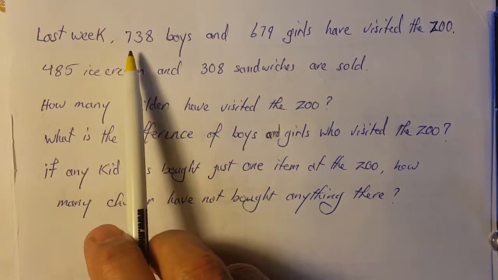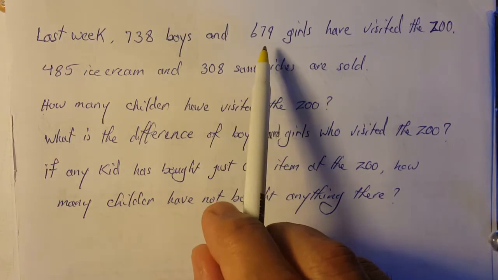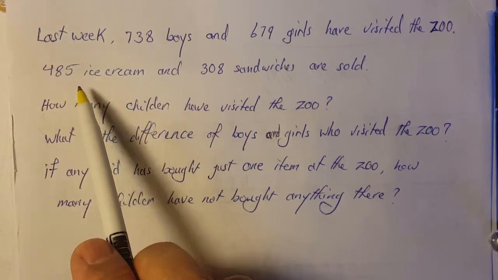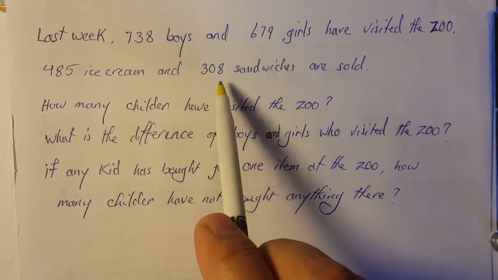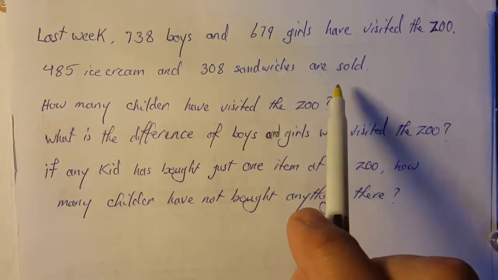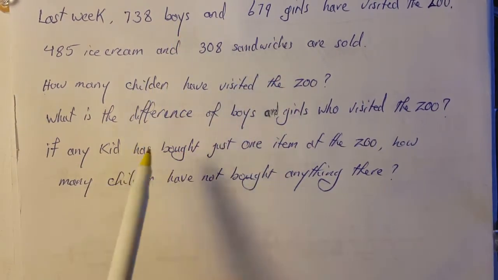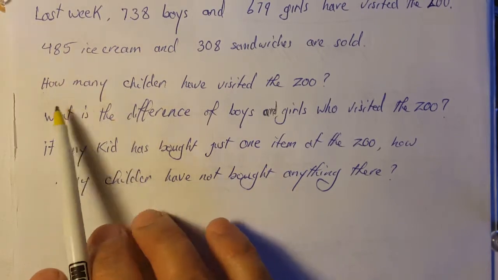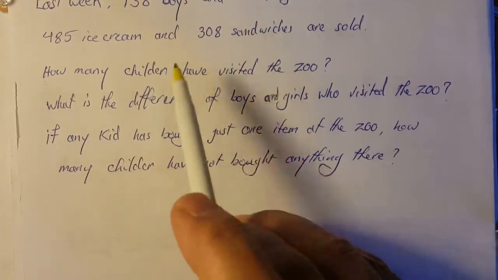Last week, 738 boys and 679 girls visited the zoo. 485 ice creams and 308 sandwiches were sold. How many children have visited the zoo? Okay, first question, how many children have visited the zoo?